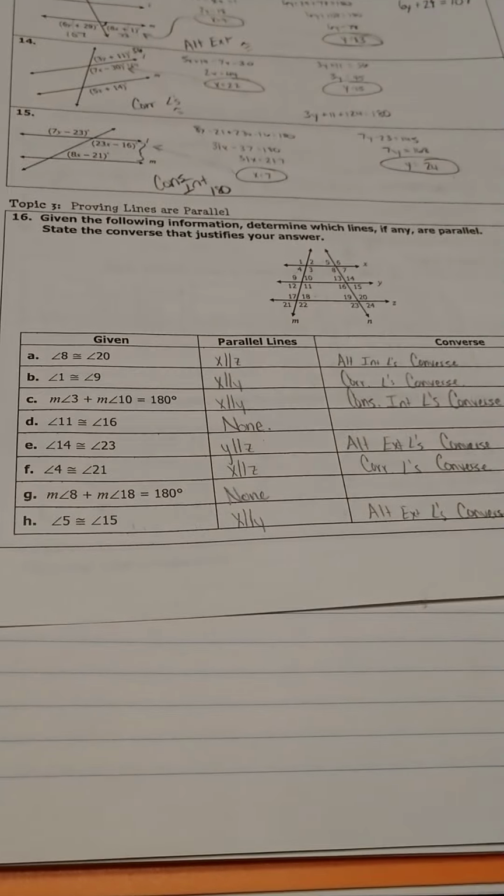Angle 1 and angle 9. 1 is in the top left, 9 is in the top left. That means they're corresponding. So you use your corresponding angles converse to prove that line X is parallel to line Y.